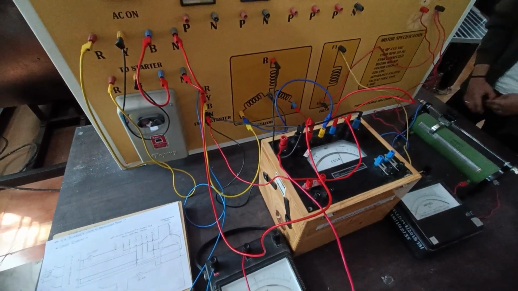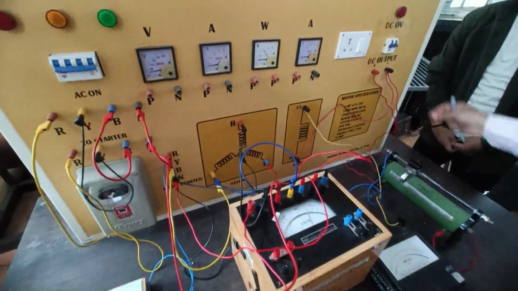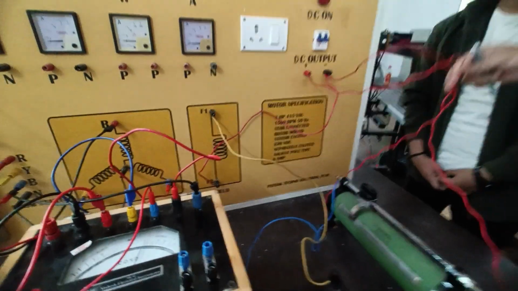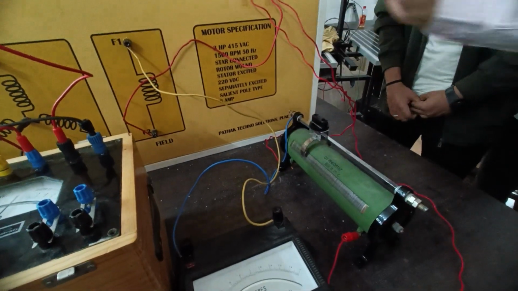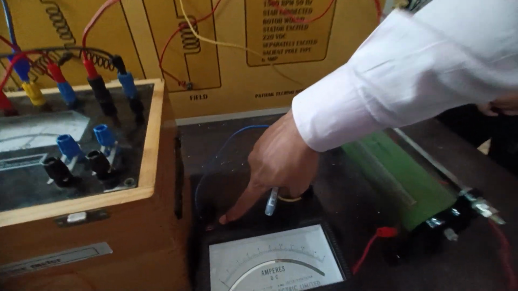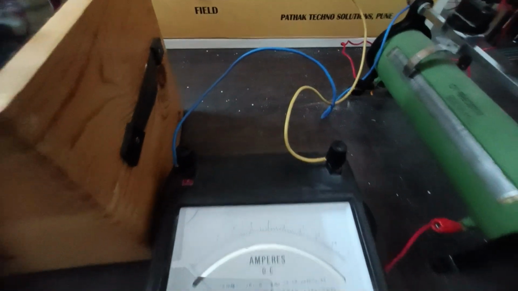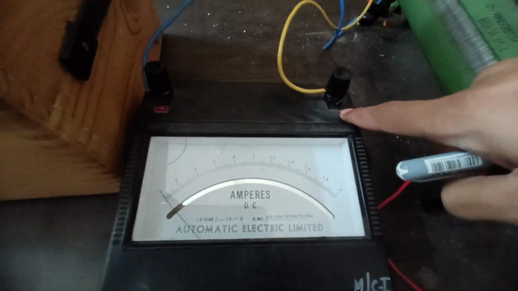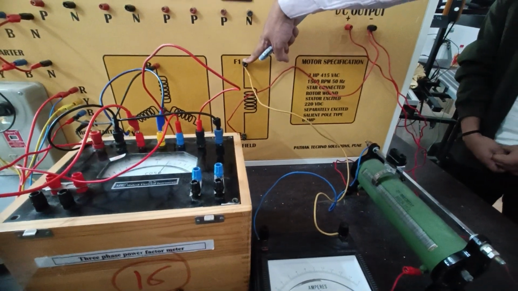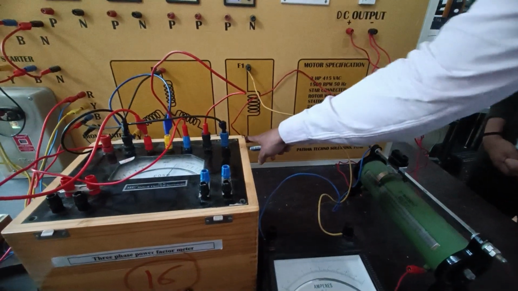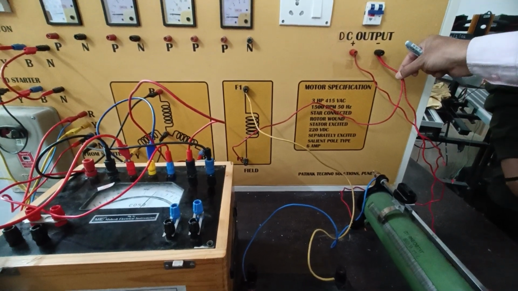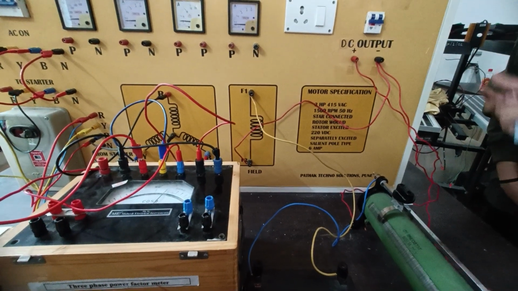On the excitation side, this is the positive terminal, and the positive and negative are both connected to the fixed terminals of your rheostat. The variable terminal of your rheostat is connected to the common point of your DC ammeter, which has a range of 0 to 2 ampere. The second terminal of the ammeter is connected to the first terminal of the field winding. The second terminal of the field winding is connected to your negative DC. In that way, we provided the DC excitation to your synchronous machine.